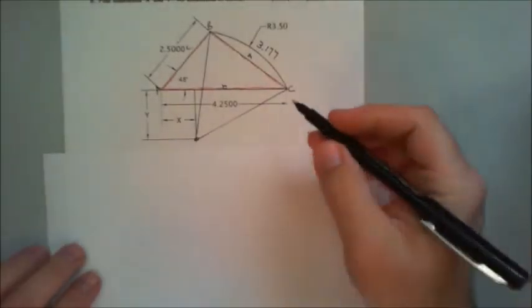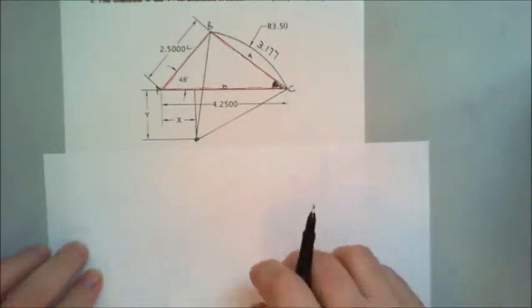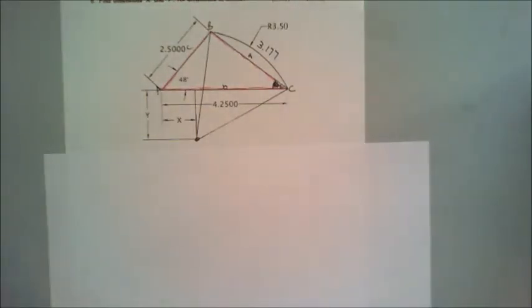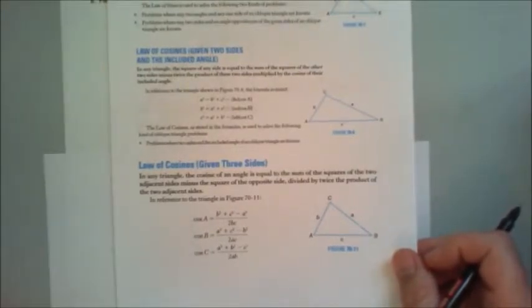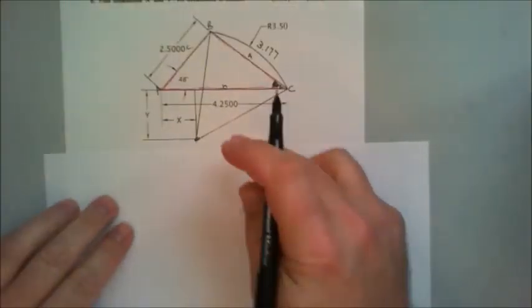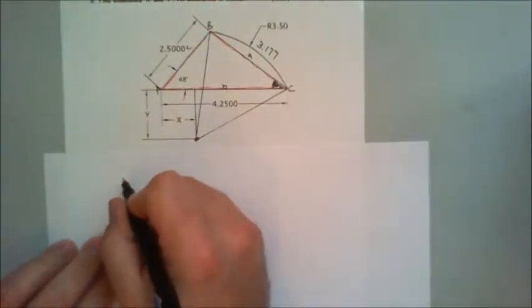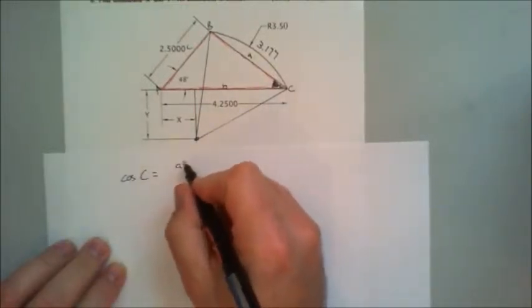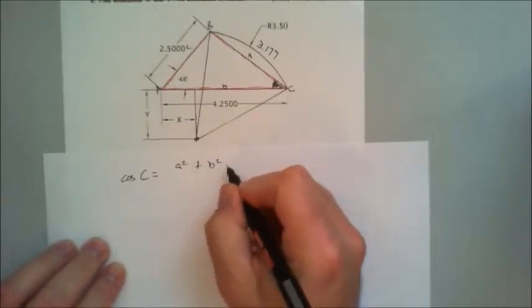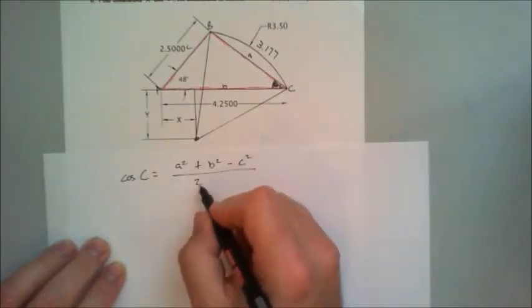Okay, part 2 of our problem. We want to figure out what this angle is here. We are going to use the law of cosines, figuring 3 sides. We have 3 lengths, and we want to find C. So we're going to say cos C equals A squared plus B squared minus C squared over 2AB.